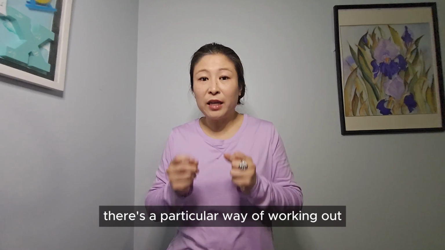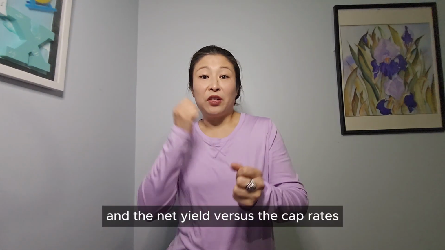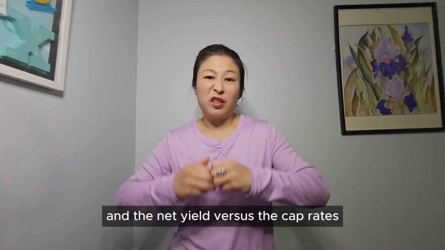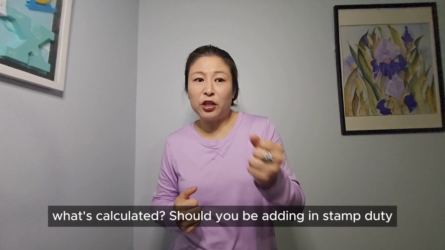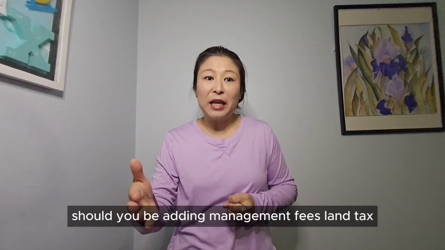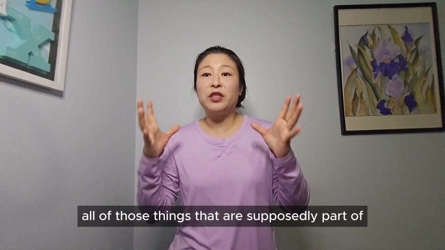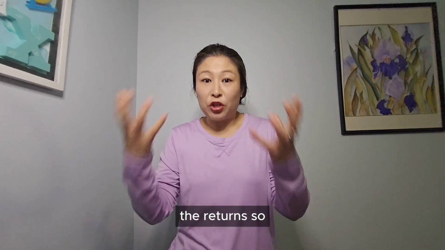There's a particular way of working out what's calculated in the net rent, the net yield versus the cap rates versus your return on investments. What's calculated? Should you be adding in stamp duty? Should you be adding management fees, land tax, all of those things that are supposedly part of the returns.